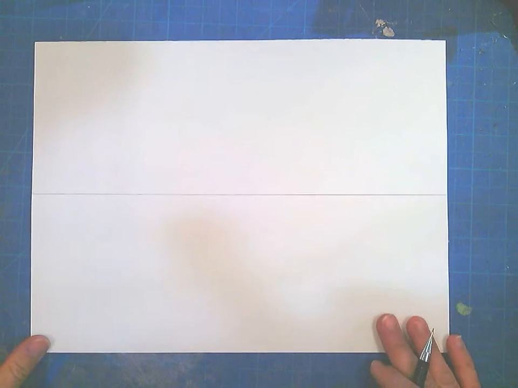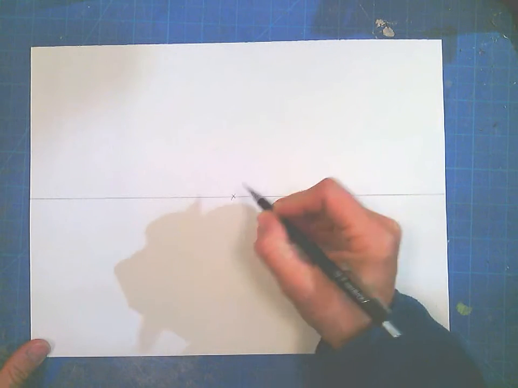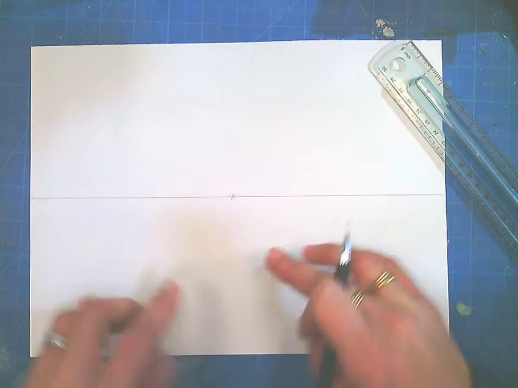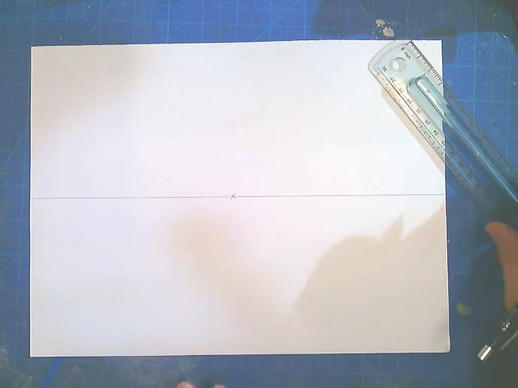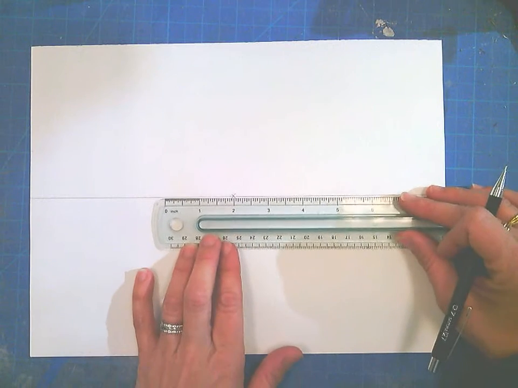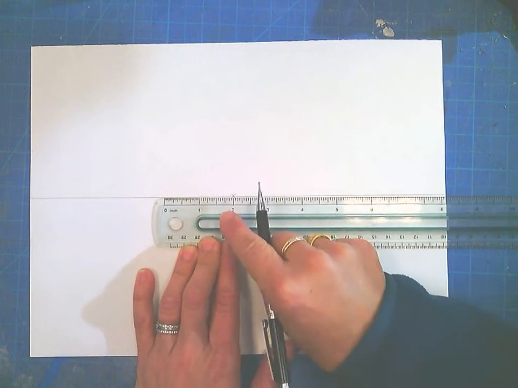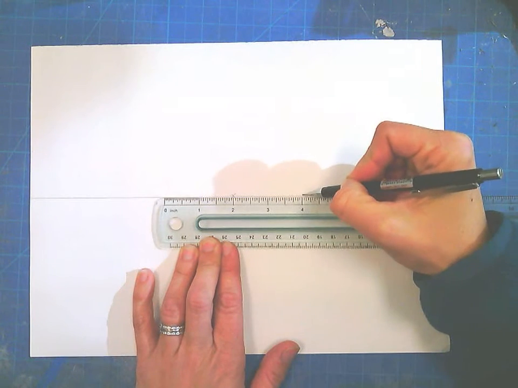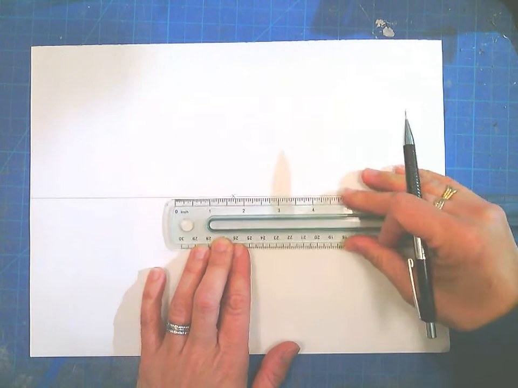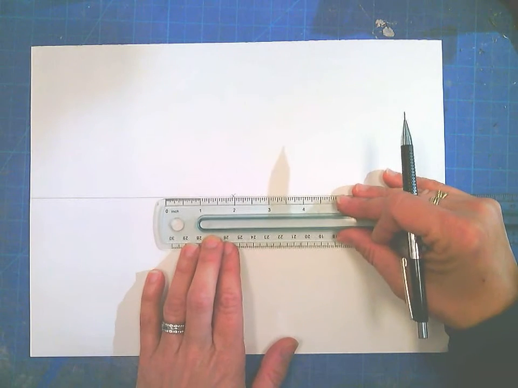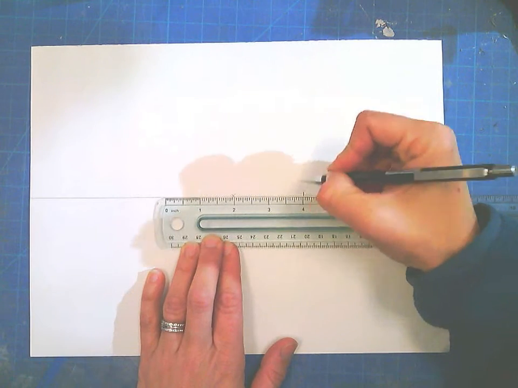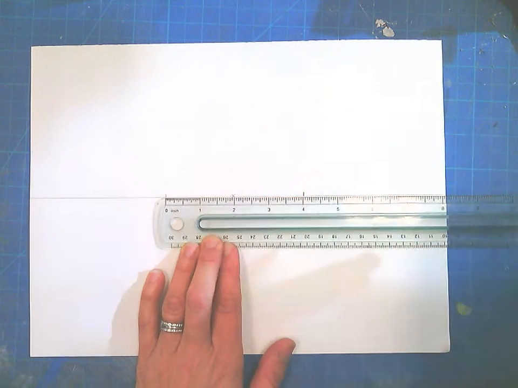I'm going to go ahead and put a vanishing point in the center of my paper. What I'm going to do at this point is make a square in the back or the center of my paper. This square is going to be the back wall of my room. I'm going to put my 2-inch line of my ruler right underneath my vanishing point. How big? It's going to be a 4-inch box, okay?